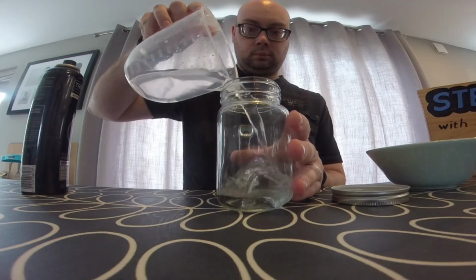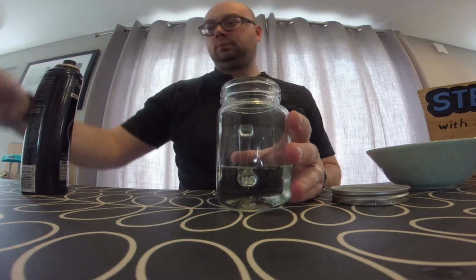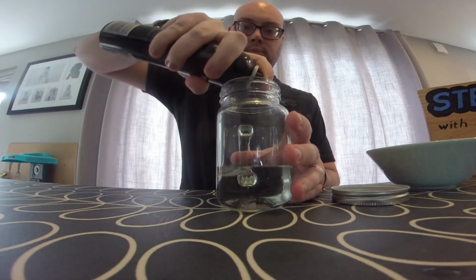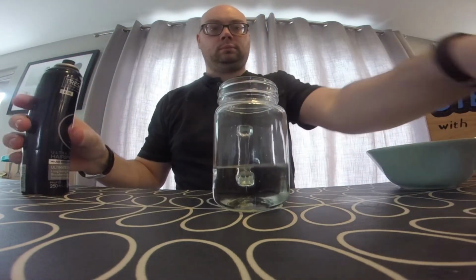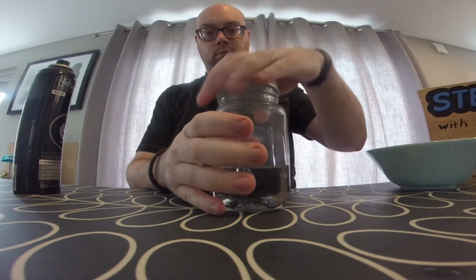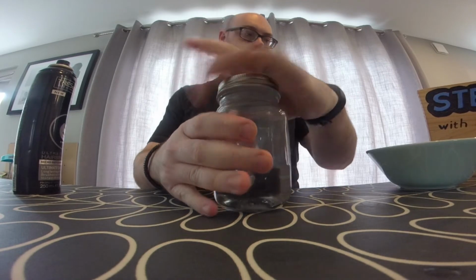So here I've got my empty jar and I'm going to pour cold water into the jar. Then I'm going to spray in 4 big puffs of hairspray, screw the lid on and put the ice cubes on top of the lid. This time you'll notice there is no cloud forming inside the jar.